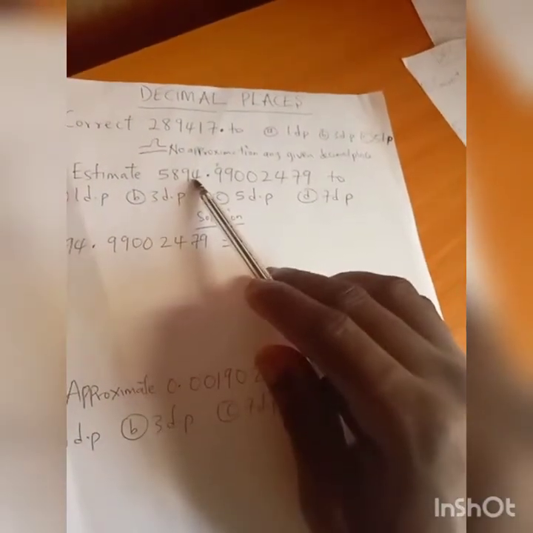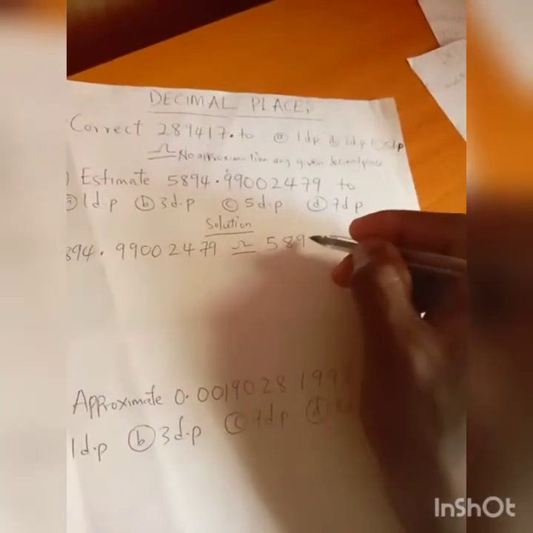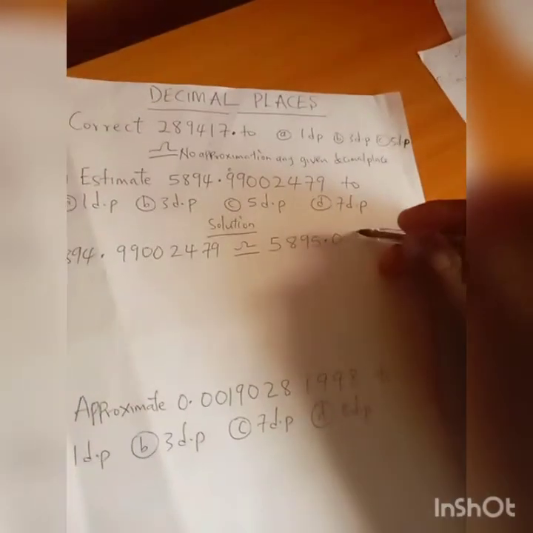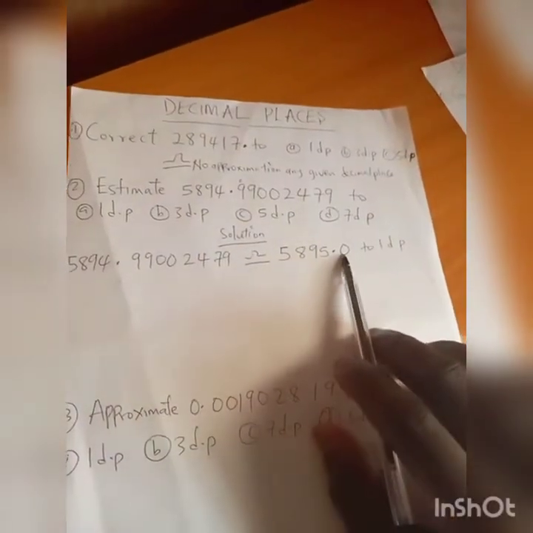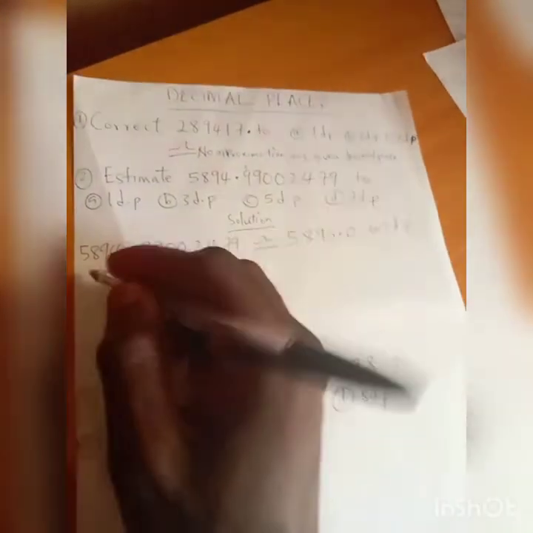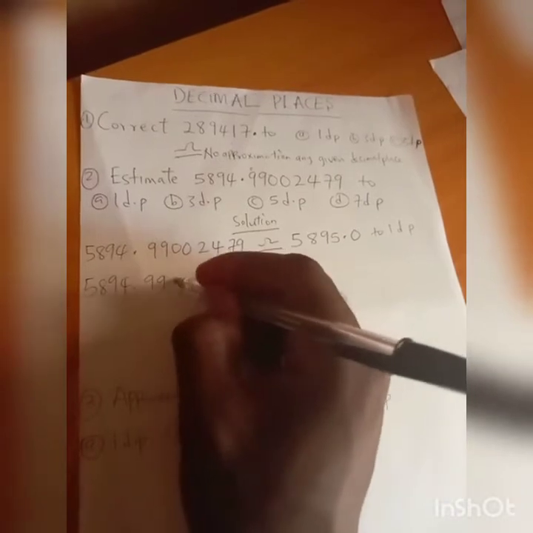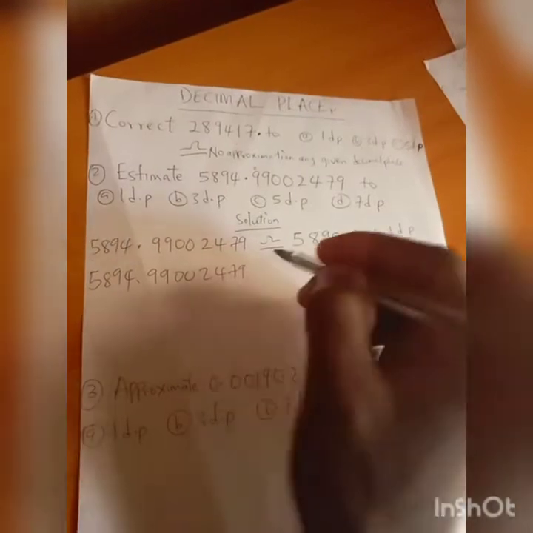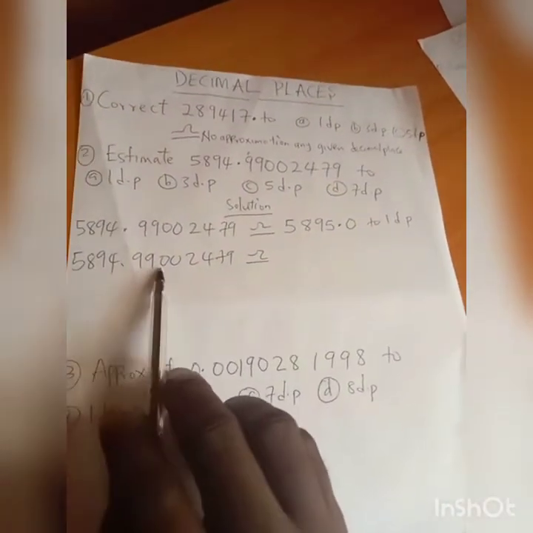Then add it to this 4, it will give me 5. So I have 5895.0 to 1 decimal place. That is, they want to see only 1 digit after the decimal point. Now I write it again, 5894.99002479. To 3 decimal place, I count 1, 2, 3.